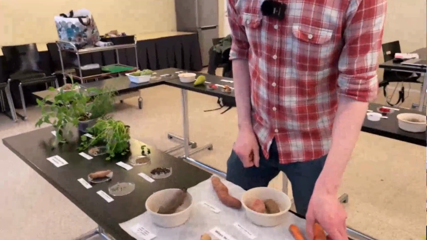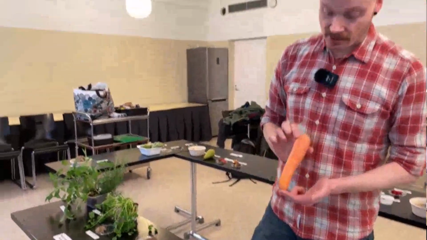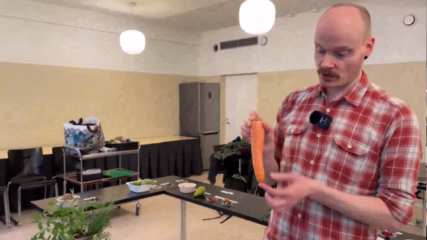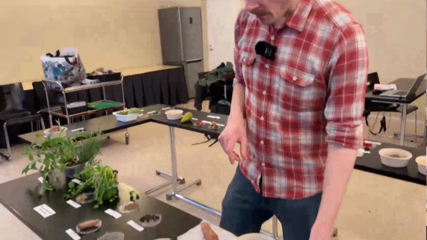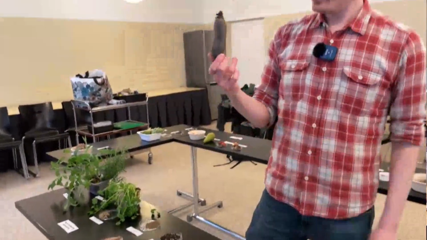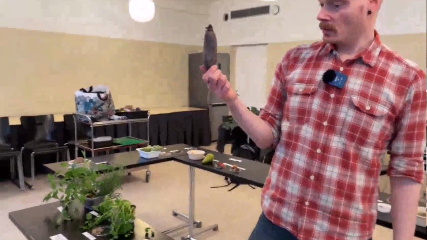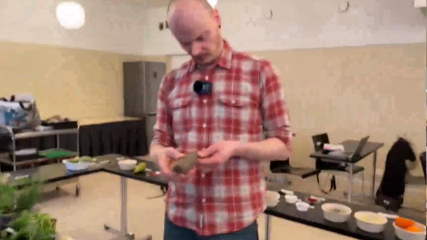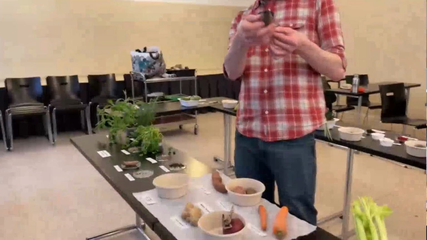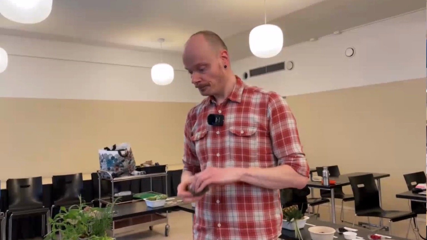Then here we have carrot, which is swollen taproot, so the main root, and the red beet, which is actually stem tuber, but I think the tip of it is a root tuber. So there are both stem and root in this tuber.